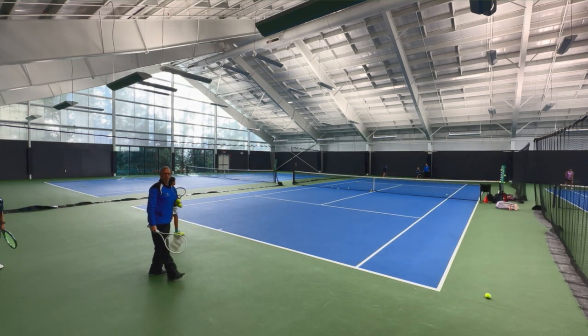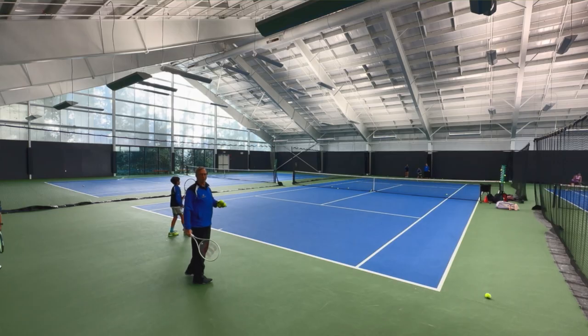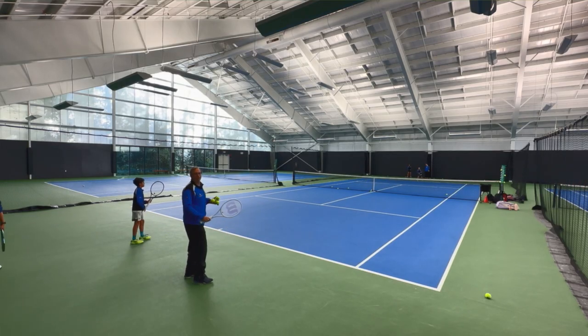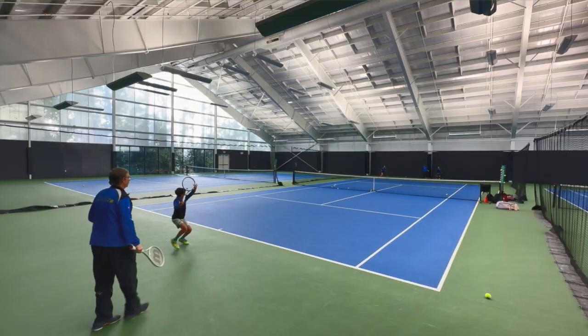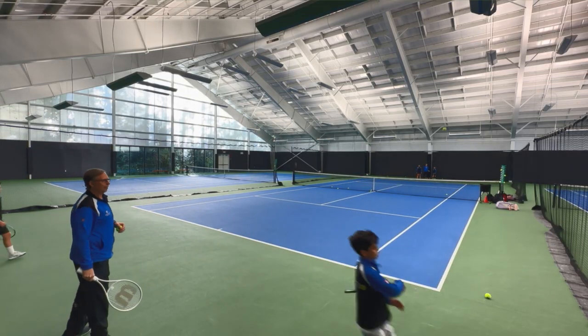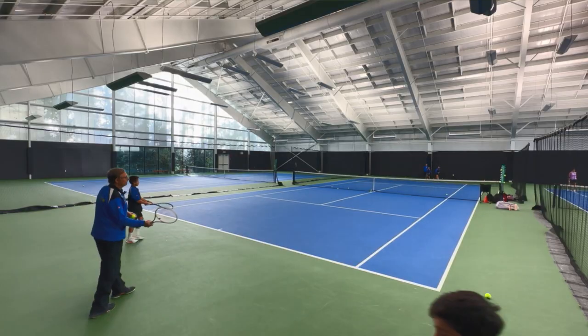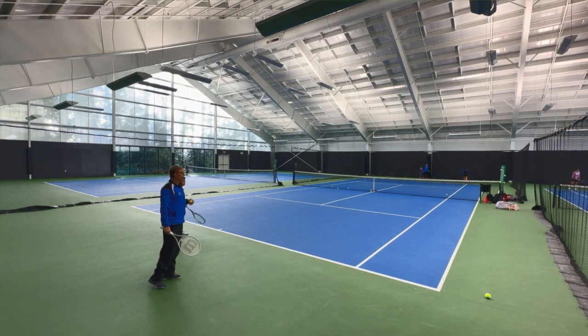Now, if players get wise to what you're doing, you can always throw in the odd feed to somewhere else, like a deep shot into the corner, just to mix it up, but only once in a while. For the most part, I'm just looking to see what they are doing when they're receiving shots in the center of the court.